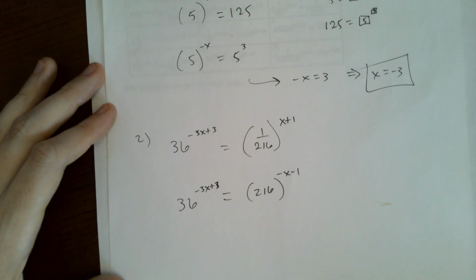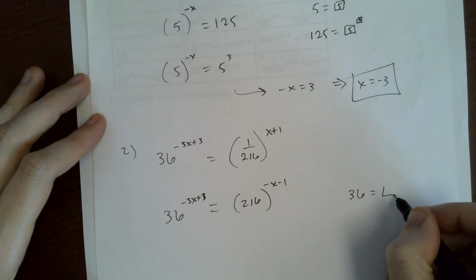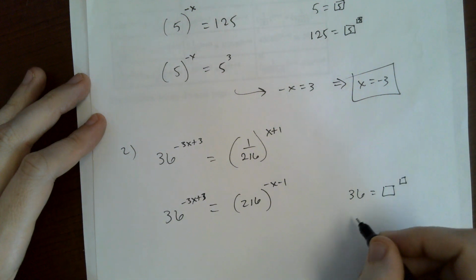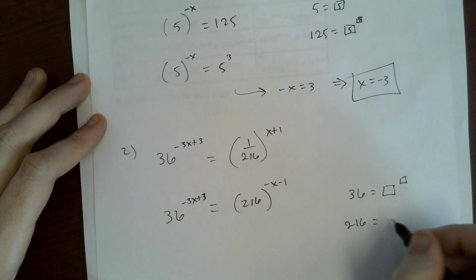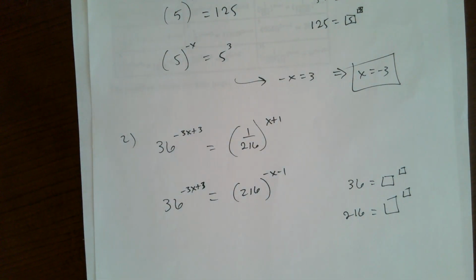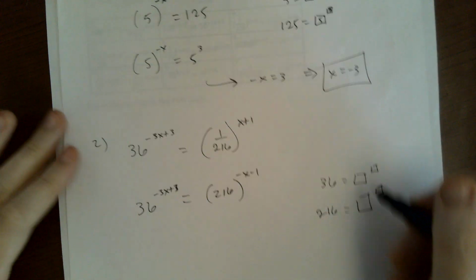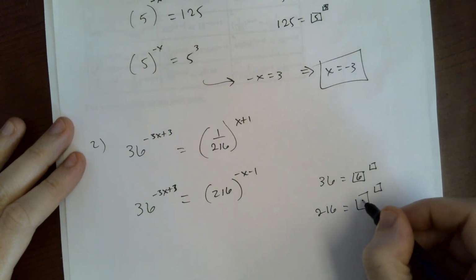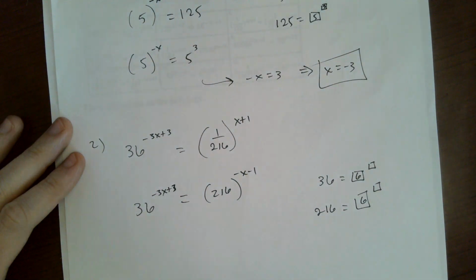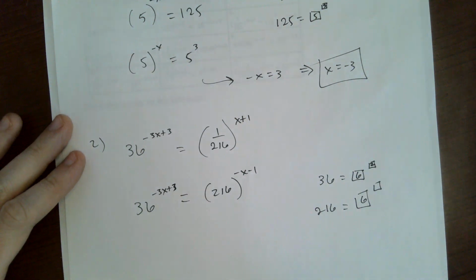Alrighty, and now I'm going to go off to the side and find a common base. So I've got 36 equals blank to the blank, and 216. And guys, to figure this out, you might have to play around in the calculator a little bit. But the common base here is 6. Okay, 36 is 6 squared.